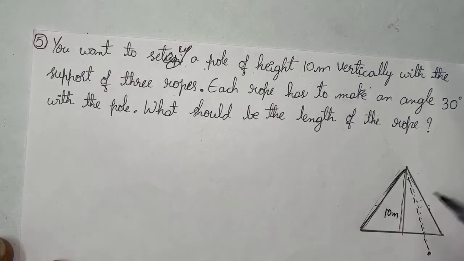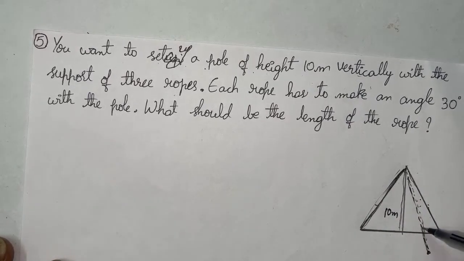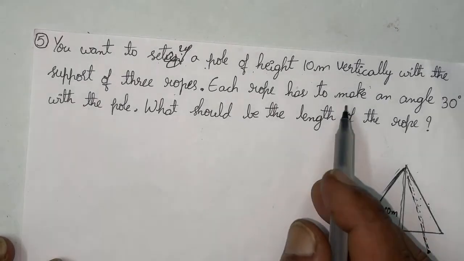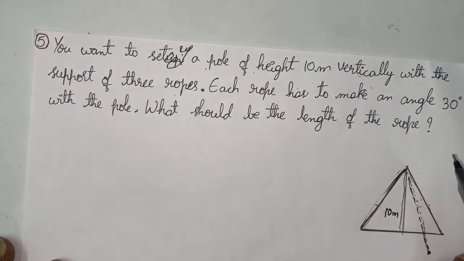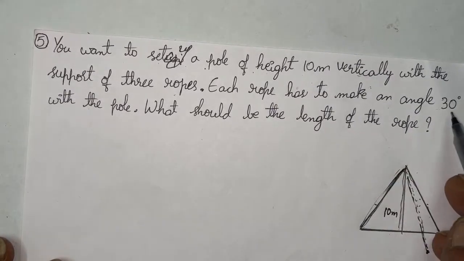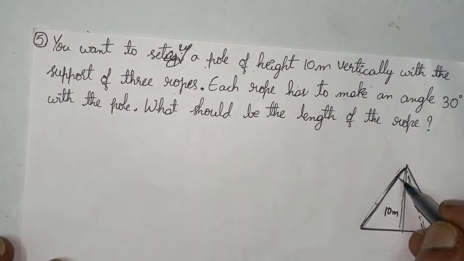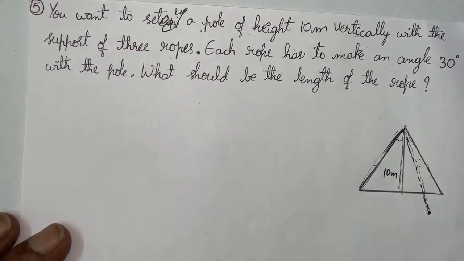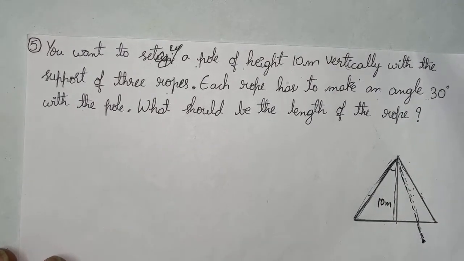This is rope number 1. This is rope number 2. This is rope number 3. The 3 ropes are tied on 3 different sides of the pole. Each rope makes an angle of 30 degrees; they have to make an angle of compulsory 30 degrees here.